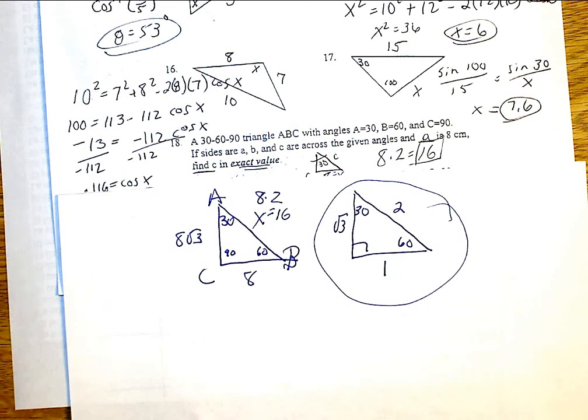Any others on the back side, front side? Any questions? All right, that's a wrap then.